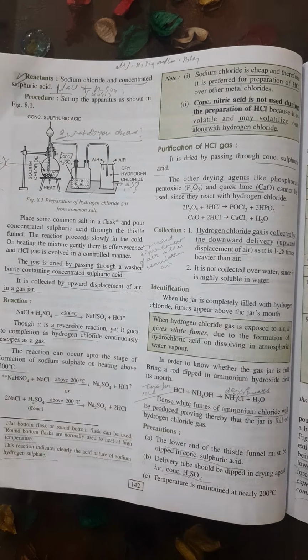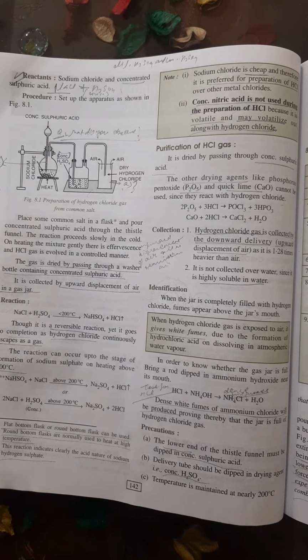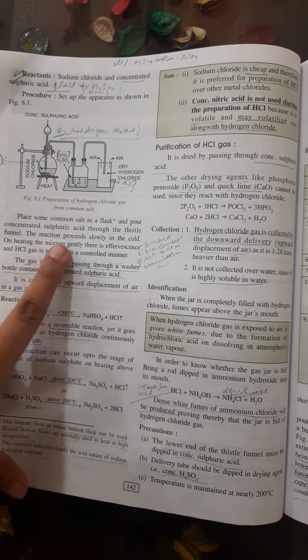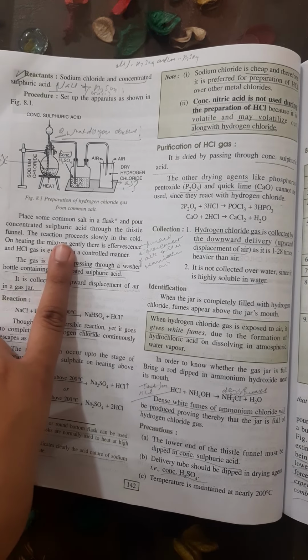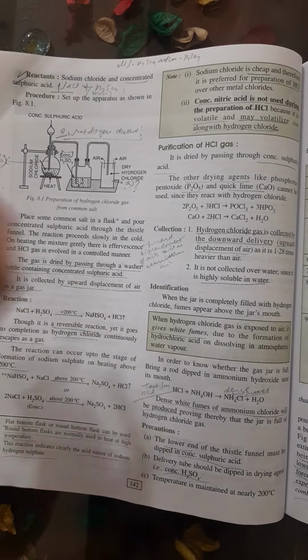Okay, so let's come back to the topic. Place some salt, common salt meaning NaCl only, and concentrated sulfuric acid through the thistle funnel.